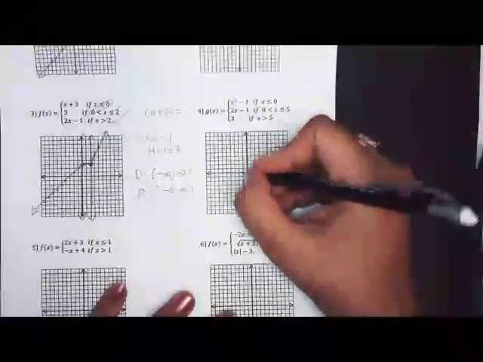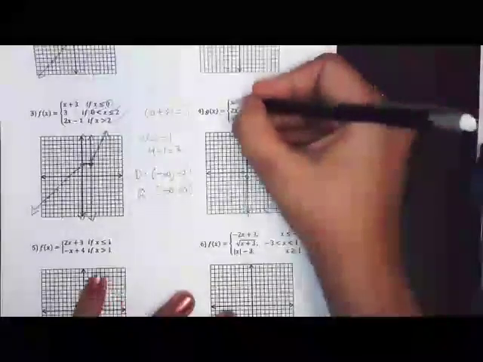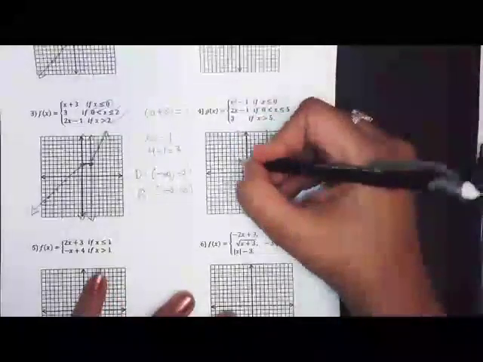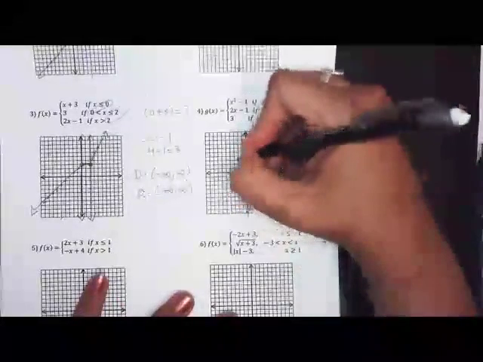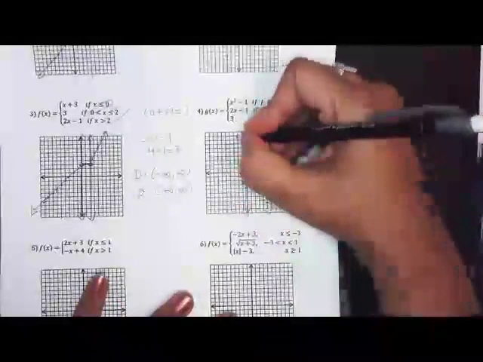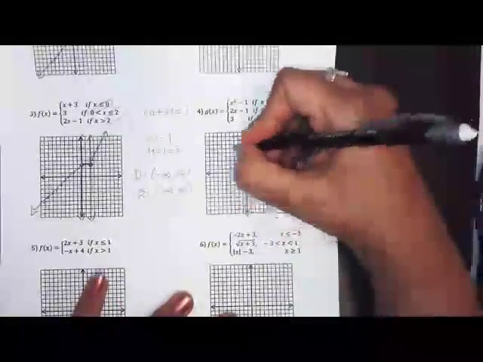If I plug in negative 1 there, it's 0. If I plug in negative 2 there, negative 2 squared is 4, 4 minus 1 is 3, so it's going up 1 over 1, up 3 over 1, and the next one will be up 5 over 1. It's a quadratic with a 1, 3, 5 pattern, and that's how you draw it.